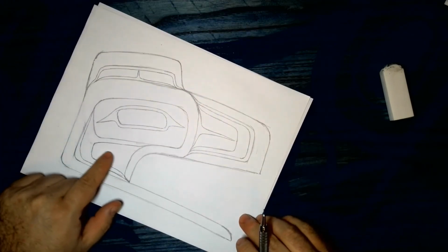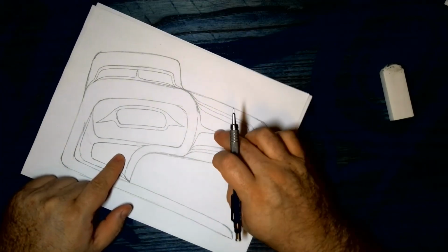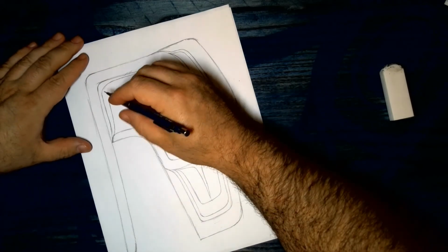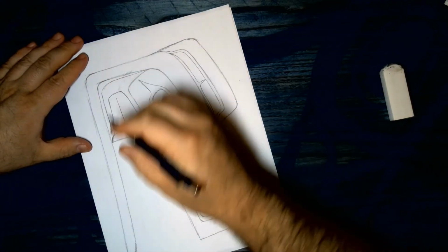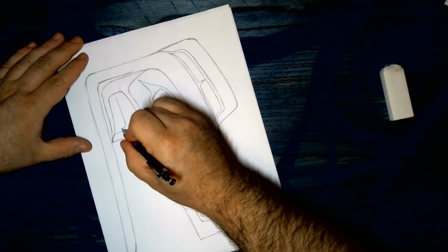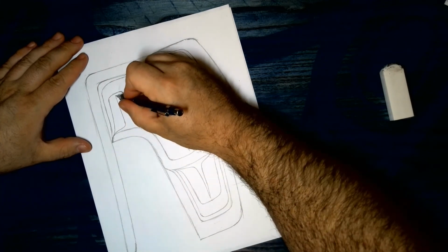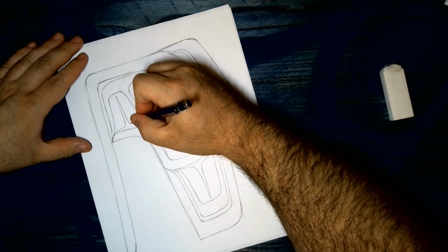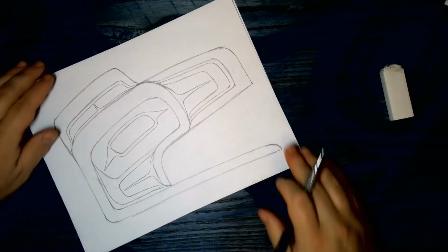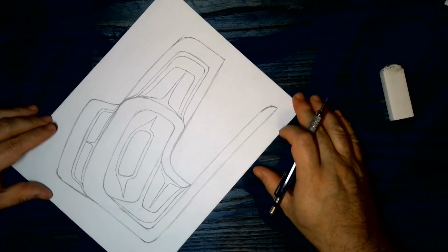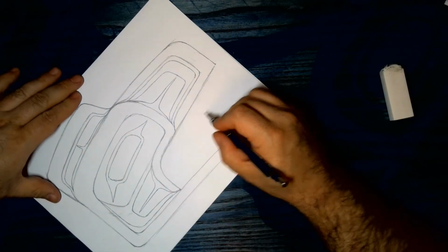And we're going to fill in this space here with our trigon, down, and curving out. And then for our tongue, we're going to draw a modified U shape.